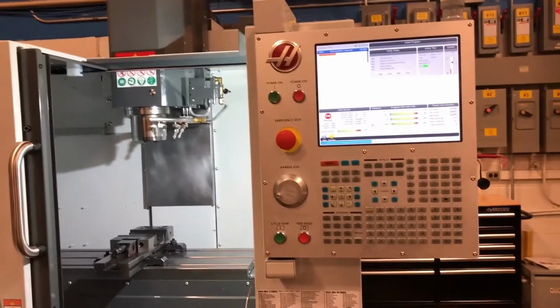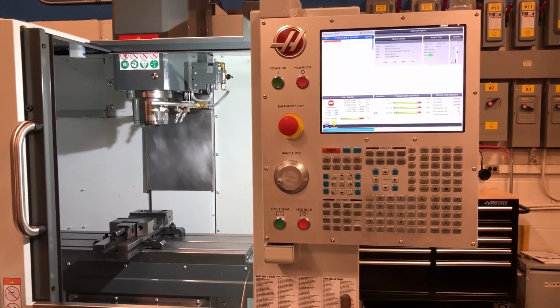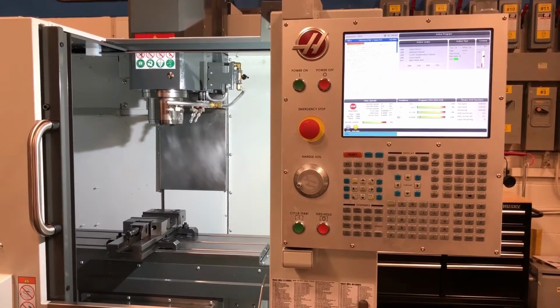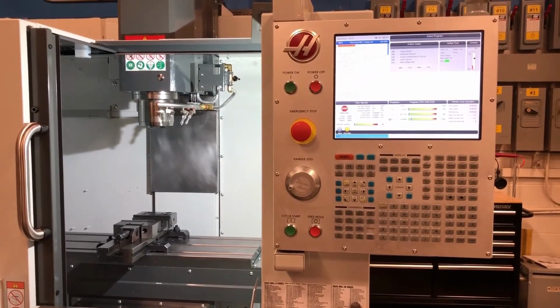Okay, in this video we are going to demonstrate how to program spindle speed, start and stop the spindle, feed rate overrides, and how to turn the coolant on and off.